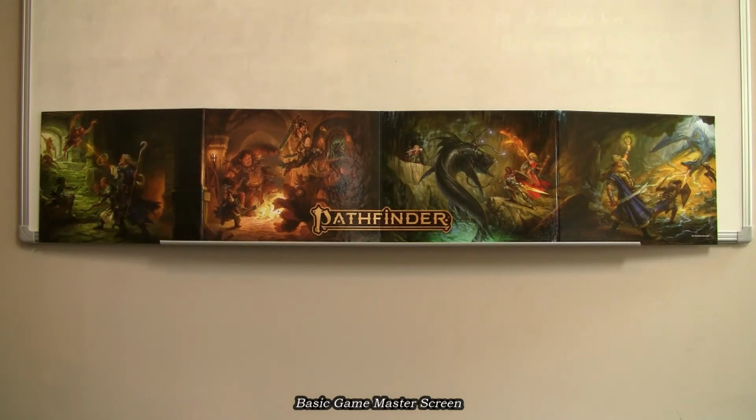The basic Game Master screen, as you can see, has 4 different illustrations that are designed so that they blend and flow into one another, but you have 4 distinct scenes on the exterior of the basic Game Master screen, and I really just love this artwork. It's extremely well done. I'm going to zoom in real quick so you can get a good look at all 4 pictures.